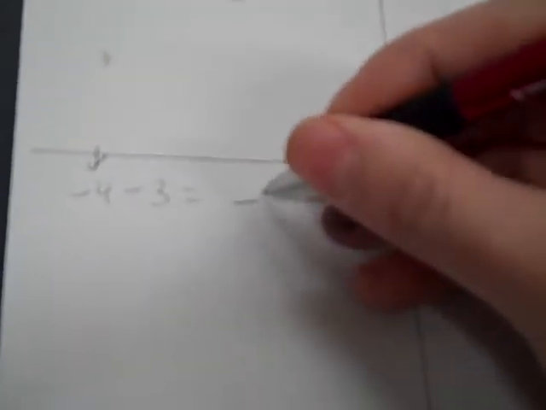And then we have negative 4 minus 3, so I want to start at negative 4. And then I'm minusing 3, so I'm going to move 3 places this way. It gets deeper into the negatives, so 1, 2, 3. So that takes me to negative 7.